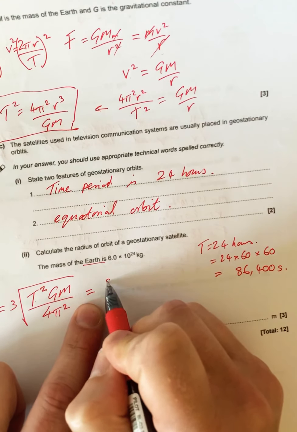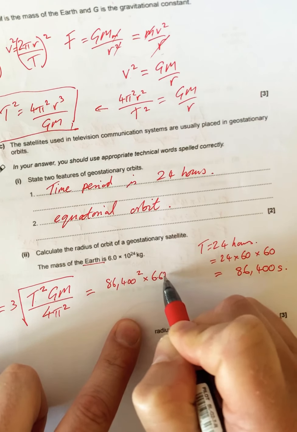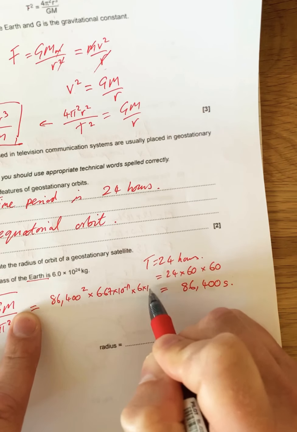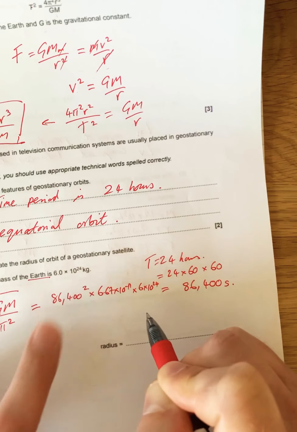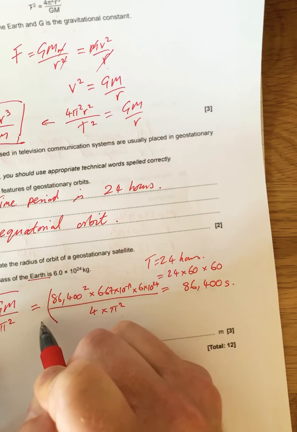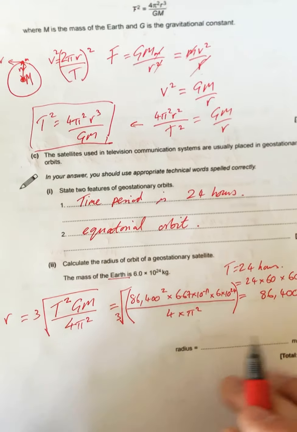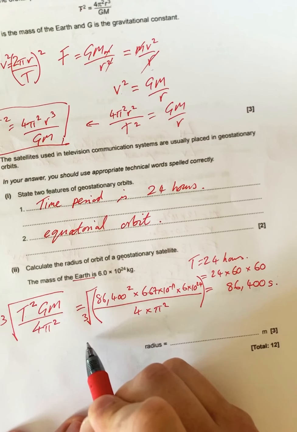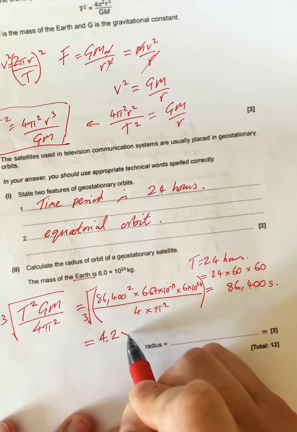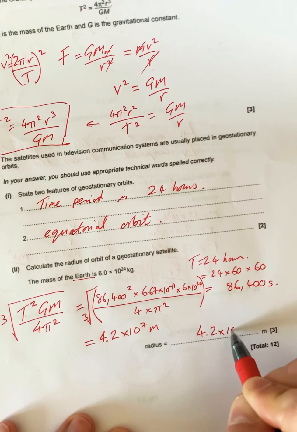So putting the numbers in, we've got 86,400. We need to square that. We need to times that by 6.67 times 10 to the minus 11. We need to times that by 6 times 10 to the 24, which is the mass of the Earth, and then we need to divide that by 4 times pi squared. And the final thing is to find the cube root of that, and that will give us the radius of the orbit of a geostationary satellite. So once you've put all those numbers in your calculator, it does come out at 4.2 times 10 to the 7 meters.